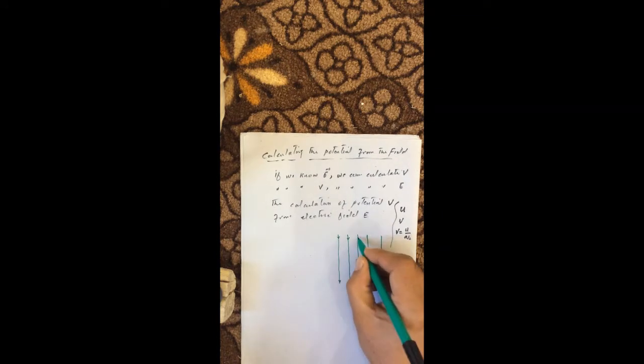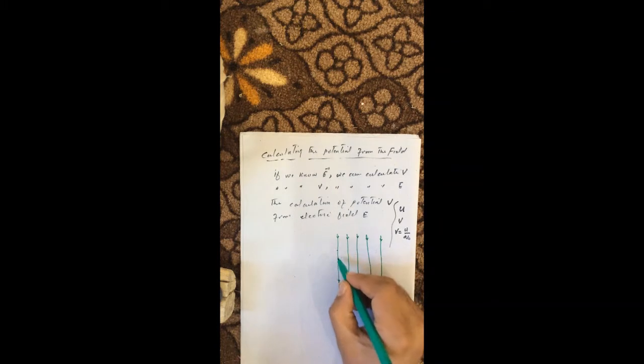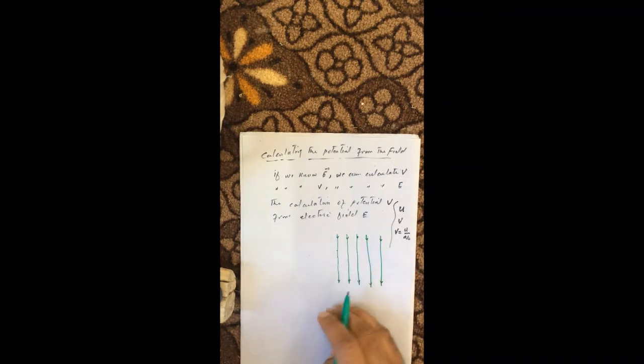The electric field is constant at every point, and also it is constant with the passage of time. And this is the example of a constant electric field.